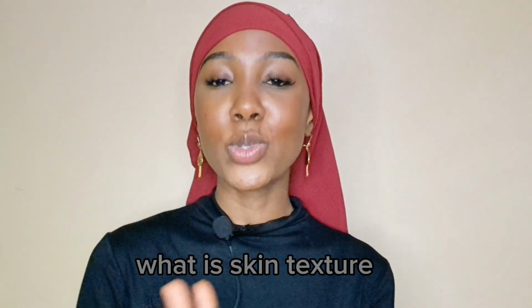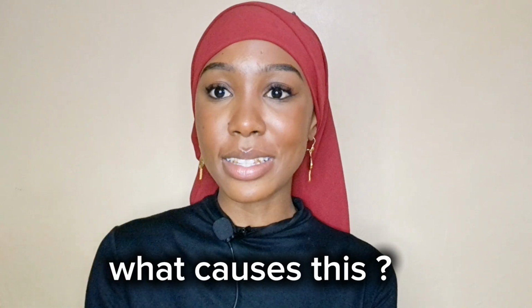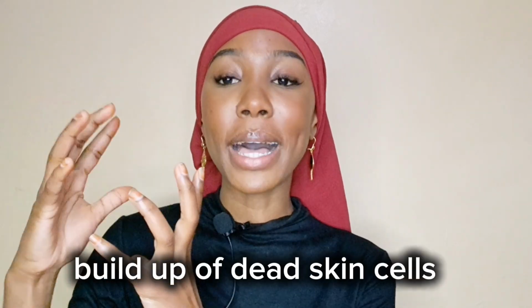So when I talk about skin texture, mostly what I mean is when you have this roughness, bumpy, rash-like type of thing on your skin, mostly here on the cheek area, on the bridge of the nose, and some people also have it on the jawline. So when you have this, then you have texture issues. Mostly this is caused by dead skin cells. When dead skin cells pile up on your skin, then you will tend to have a more rough texture.